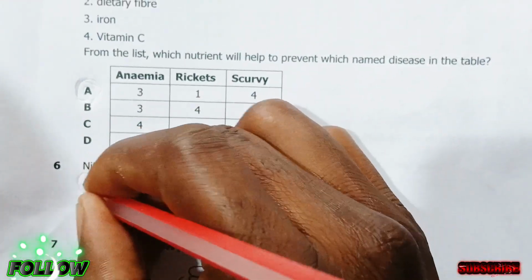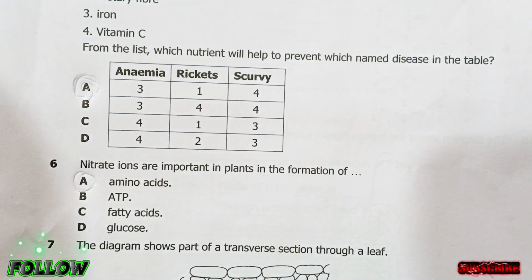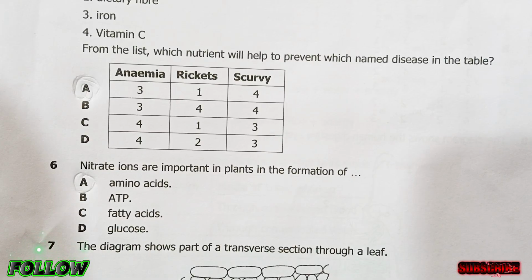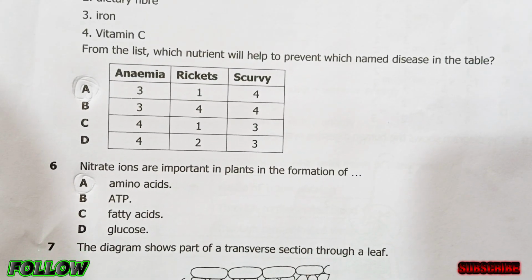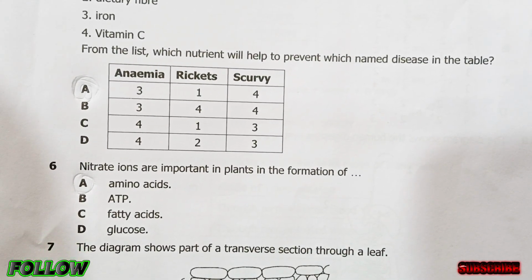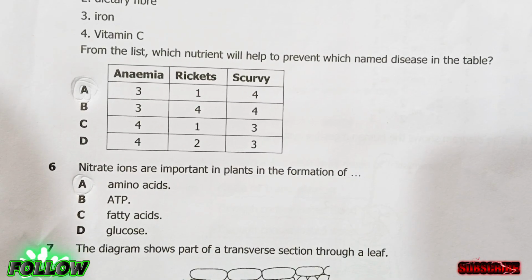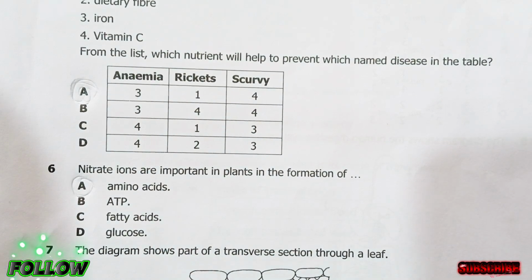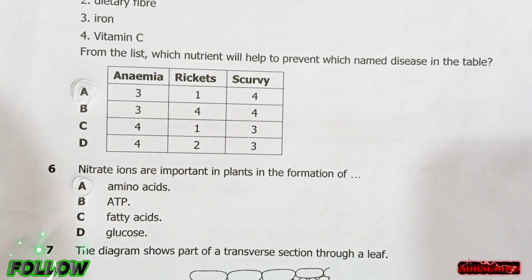What you need to understand is that nitrate ions provide nitrogen for the plants. Nitrogen is needed to make amino acids, and amino acids form proteins. That's the reason why the answer is A.